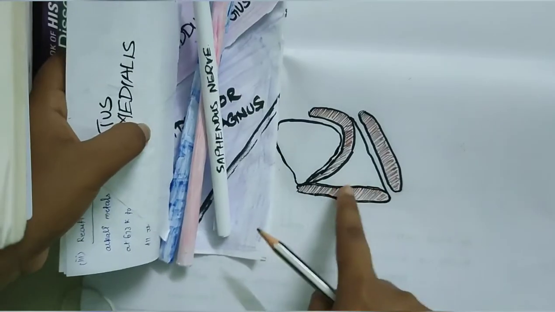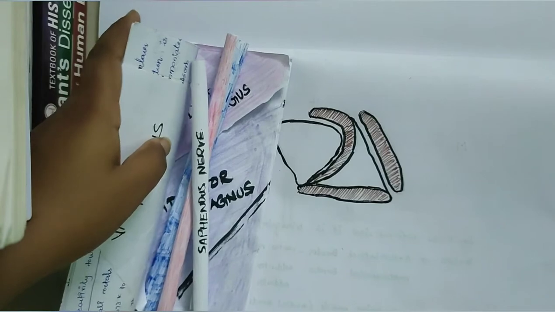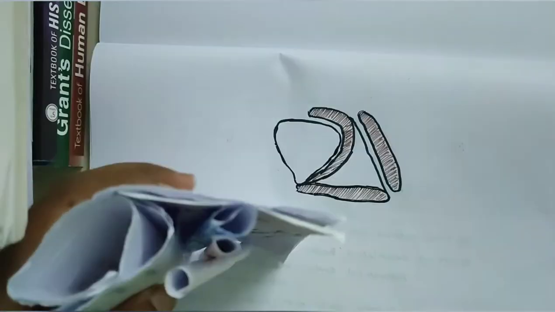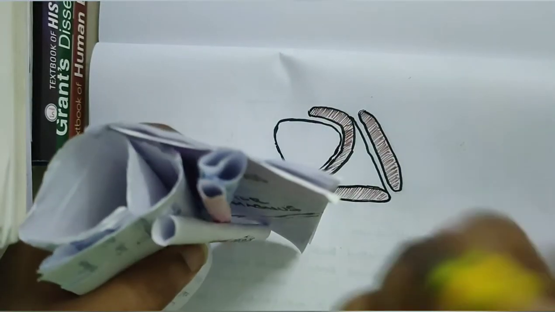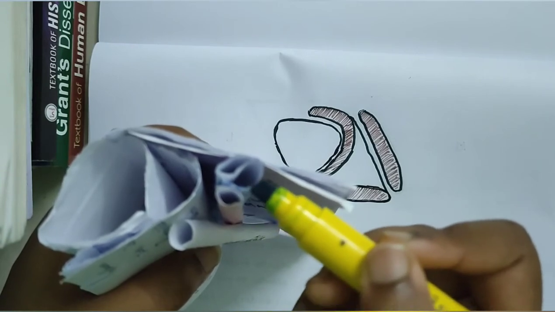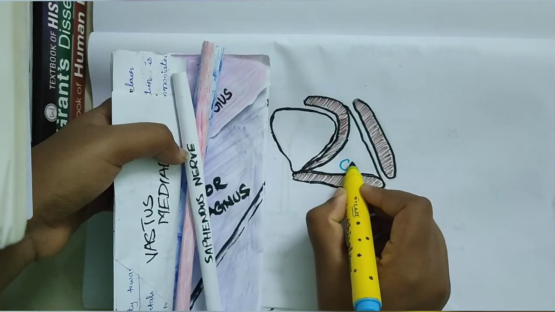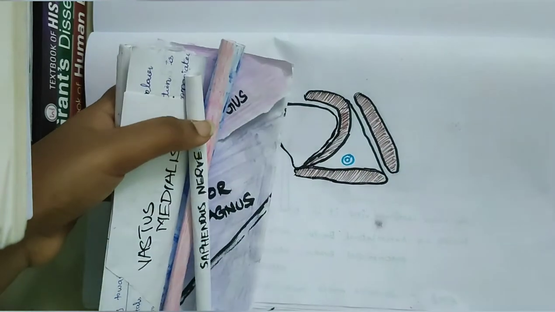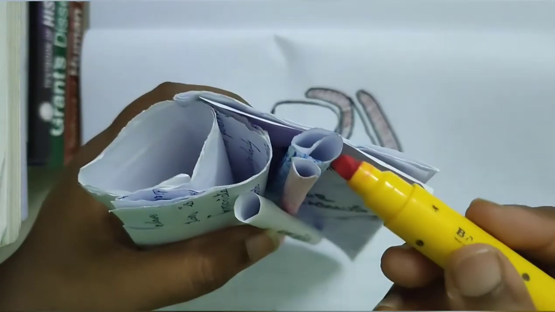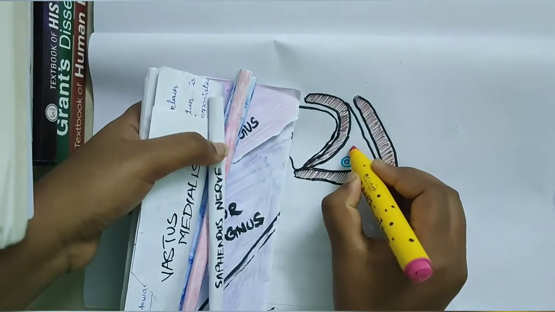With this model I drew this contents diagram. First, the femoral vein. Femoral vein is posterior to the femoral artery, so I draw the femoral vein here. And next is the femoral artery, anterior to the femoral vein, so I draw it here.